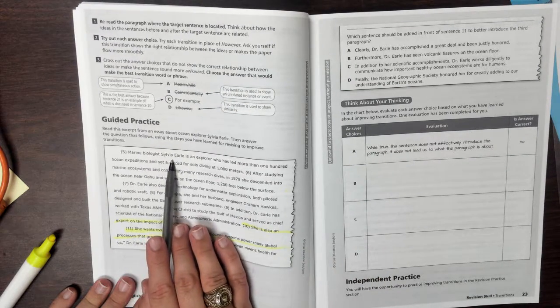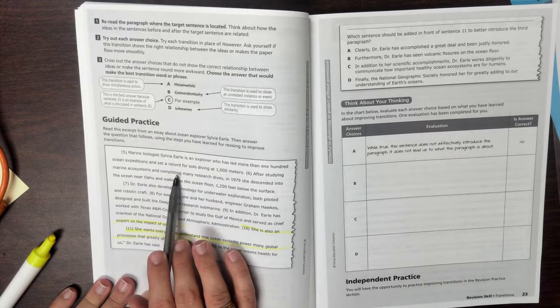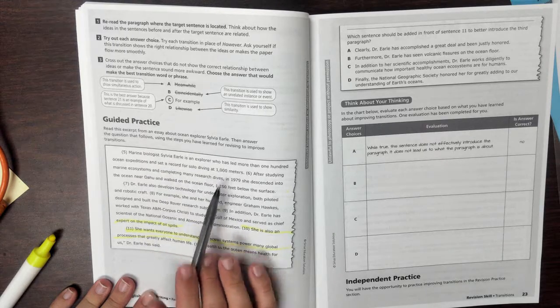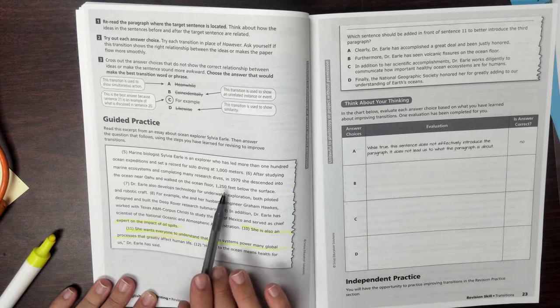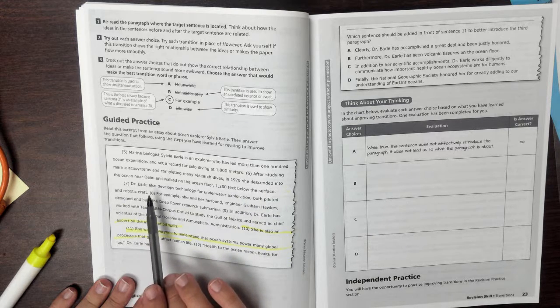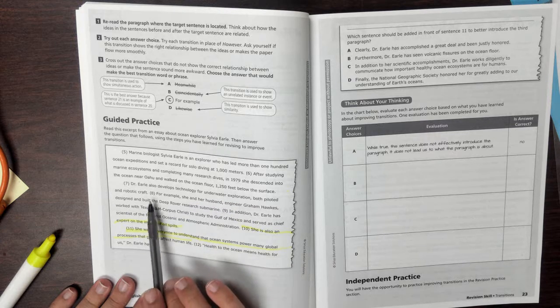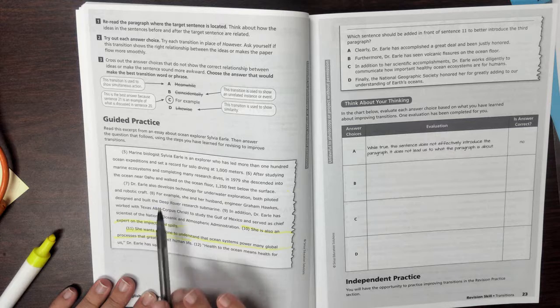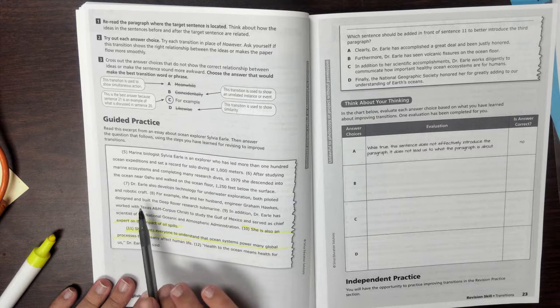Marine biologist Sylvia Earle is an explorer who has led more than 100 ocean expeditions and set a record for solo diving at 1,000 meters. After studying marine ecosystems and completing many research dives, in 1979 she descended into the ocean near Oahu and walked on the ocean floor 1,250 feet below the surface. Dr. Earle has developed technology for underwater exploration, both piloted and robotic craft.